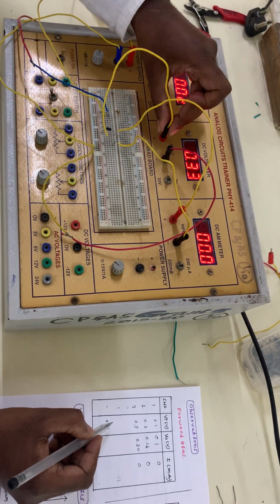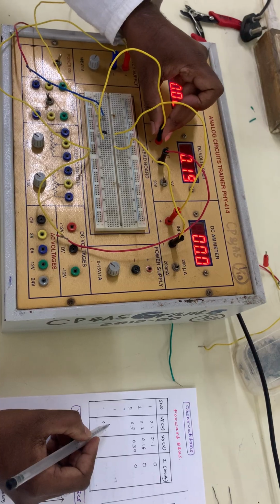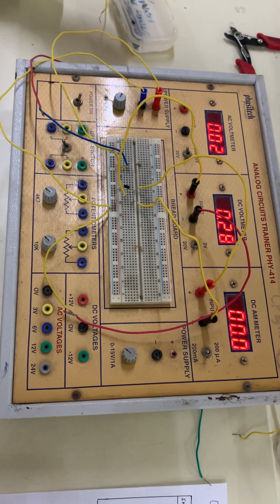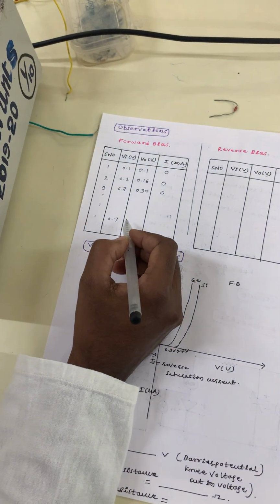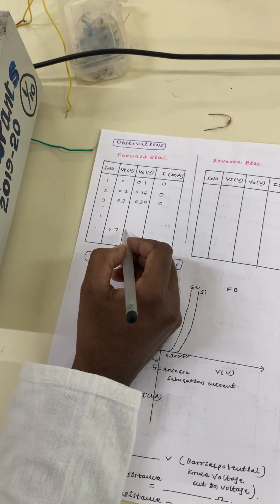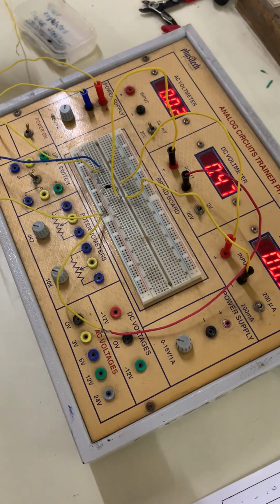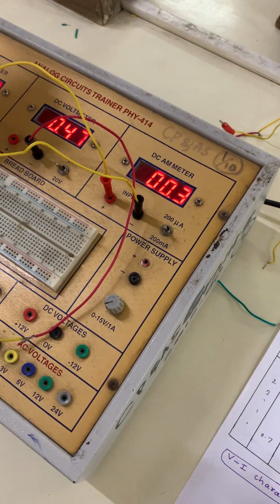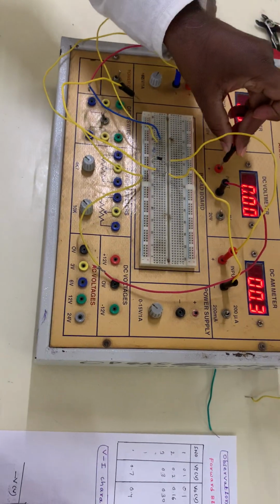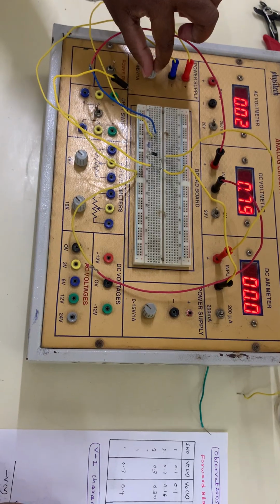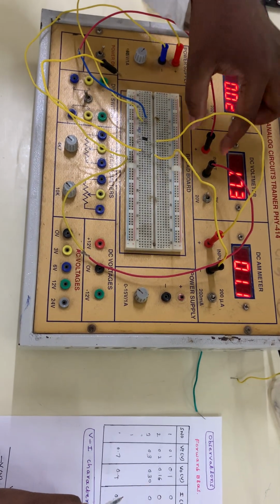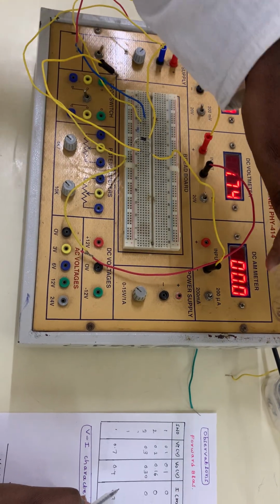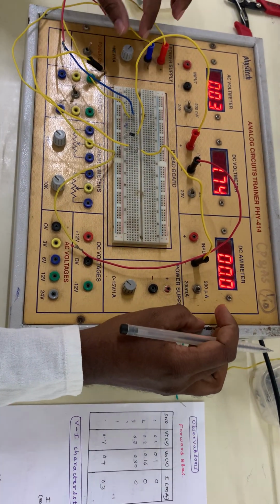Suppose 0.7, now you are able to see the output voltage. How much output voltage are you getting? 0.26 is coming, and this output voltage is not properly functioning, right? Here the current is displaying, that is 0.3. Suppose you increase the input voltage, keep 1 volt, 1.5. Automatically you will get more output current.